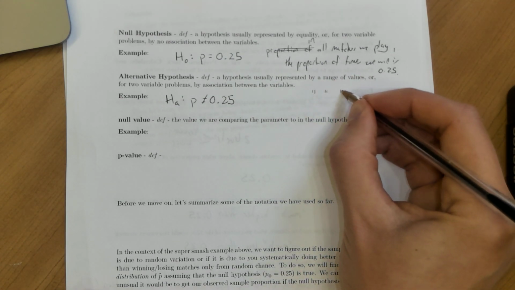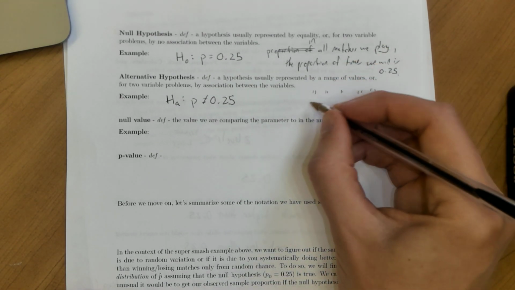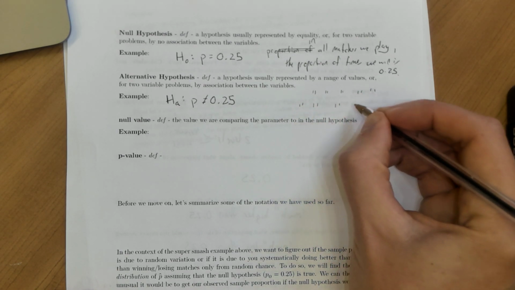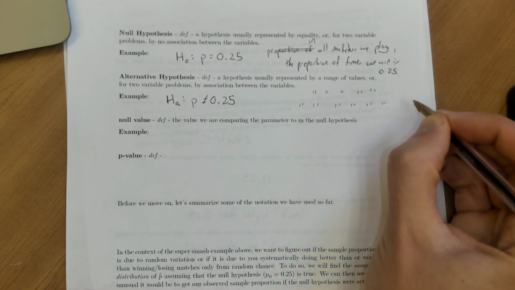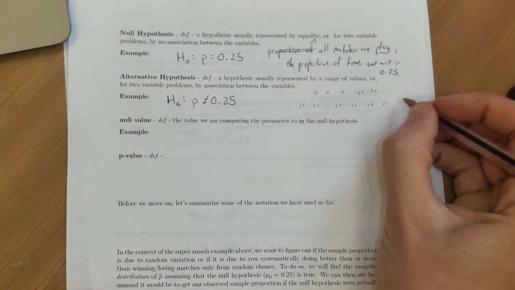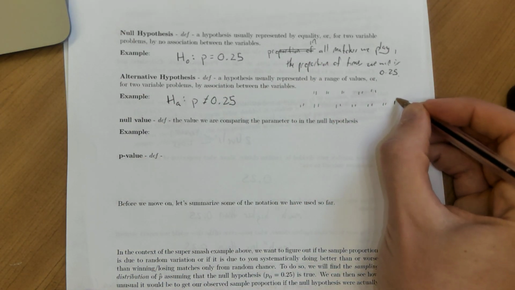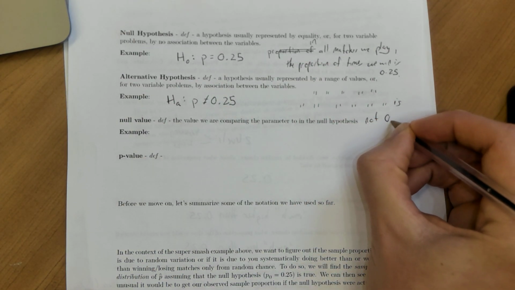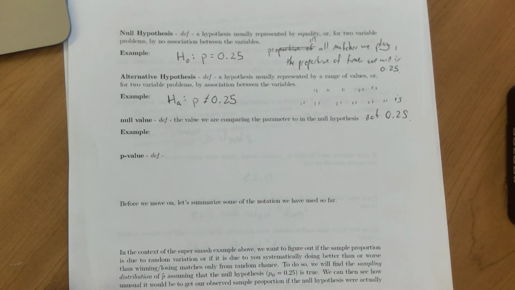I'm going to use these quotes again to mean that I'm mirroring the same words as above, because the wording is almost identical, except at the very end, I'm going to say is not 0.25. So it could be higher, could be lower. Both of those settings are covered by this alternative hypothesis.